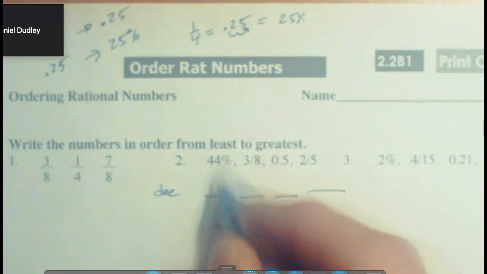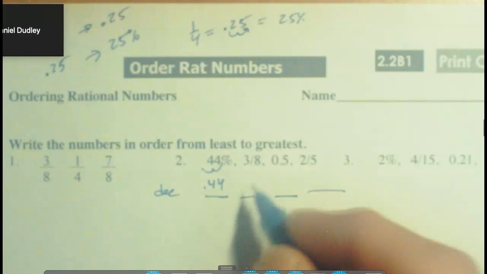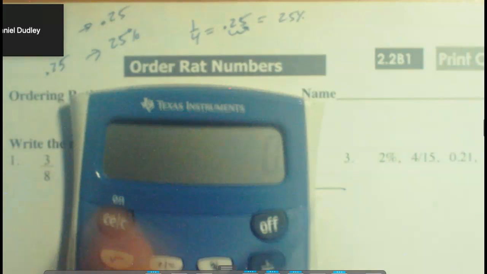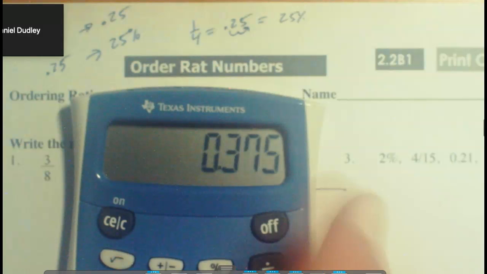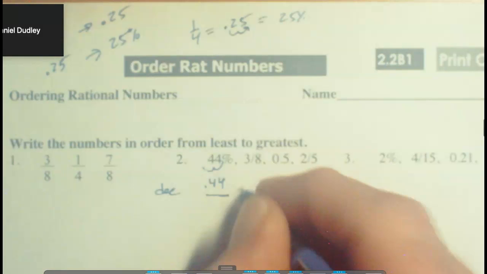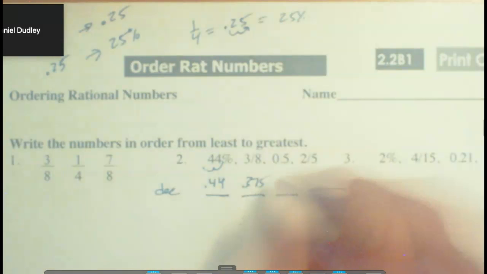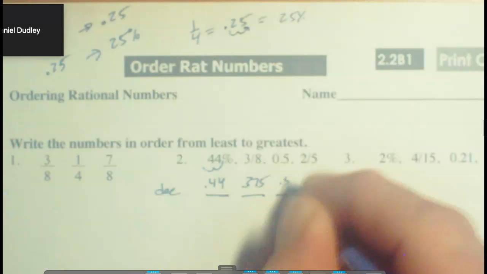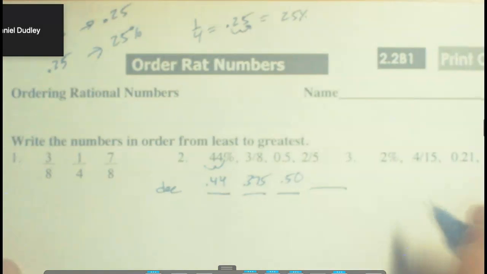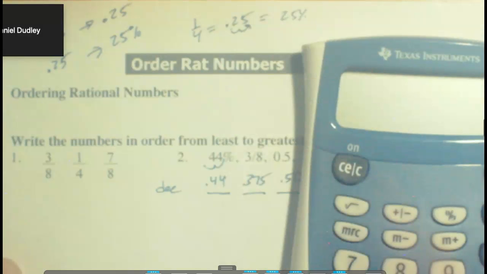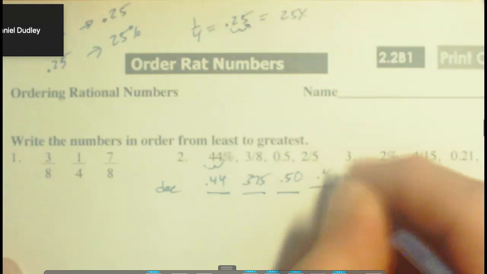So 44%, that just becomes 0.44. 3/8, if I do it on your calculator, the way you do that is you do 3 divided by 8 equals 0.375. There's your decimal, 0.375. This one's already a decimal, 0.5, and I'm just going to add a 0 on the end so it looks more like 50 cents because I know lots about money. And 2/5, if I do 2 divided by 5, I'm going to get 0.4. And I'll add that on there.